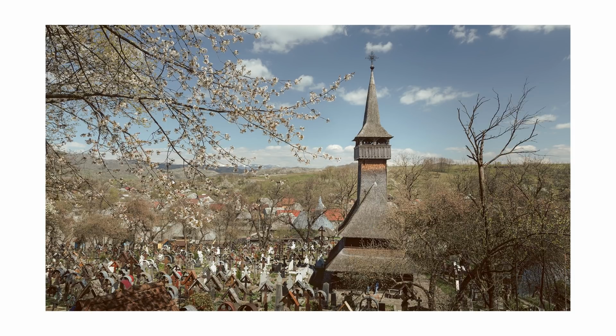I also captured this tree that is blossoming, and I think including elements that are specific to spring, such as trees that are blossoming or trees with fresh green leaves on them, helps a lot in portraying your idea.